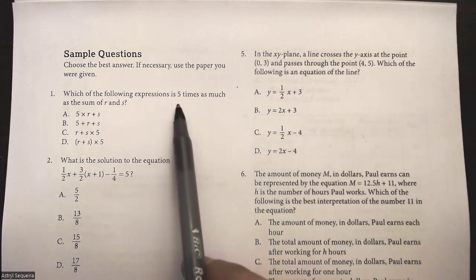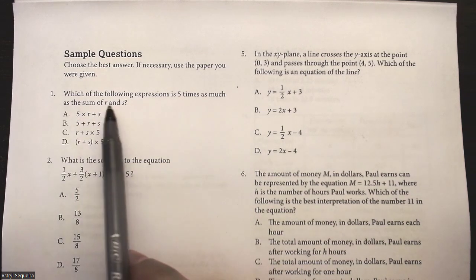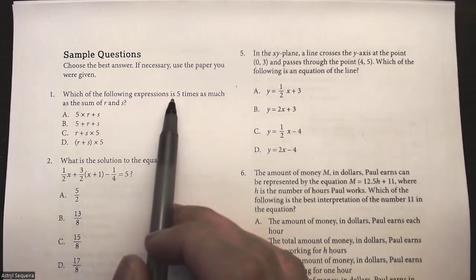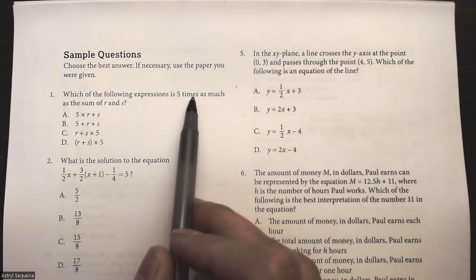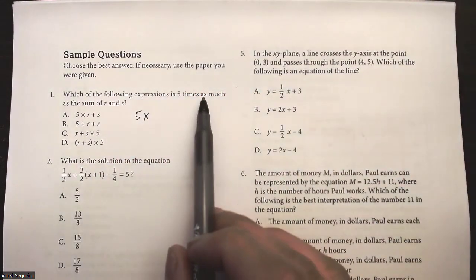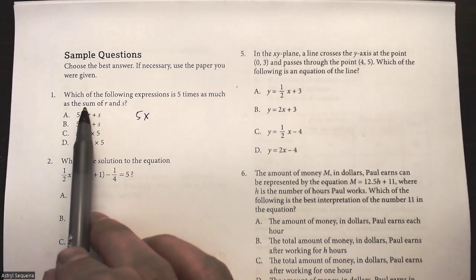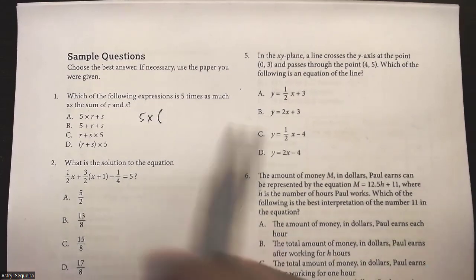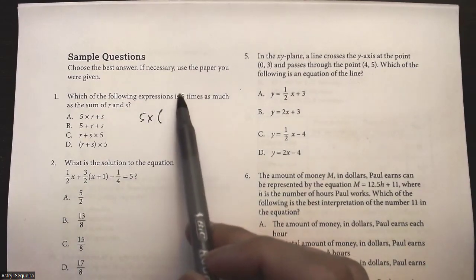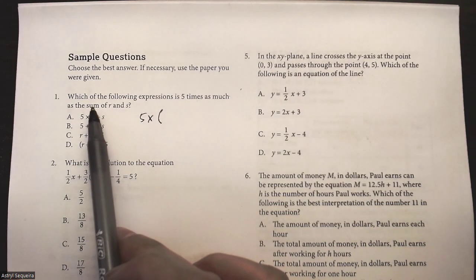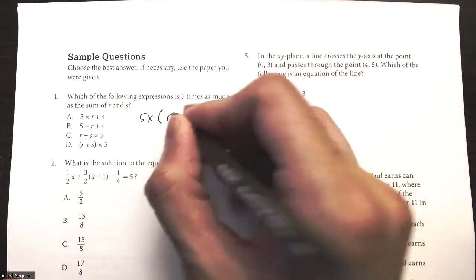Which of the following expression is 5 times as much as the sum of R and S? So this is converting a word expression into an algebraic expression. So let's do it. 5 times is 5 multiplied by as much as the sum. Because they say it like that, we have to put a bracket, because 5 times as much as the sum, and inside the bracket, sum means addition. So we have R plus S.